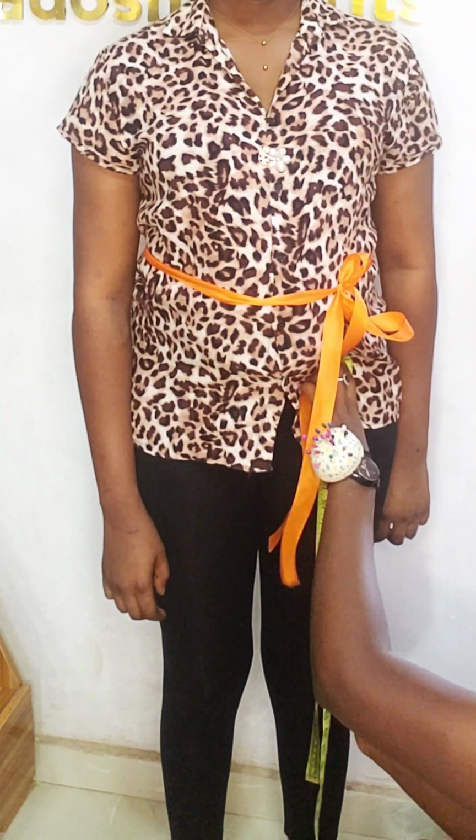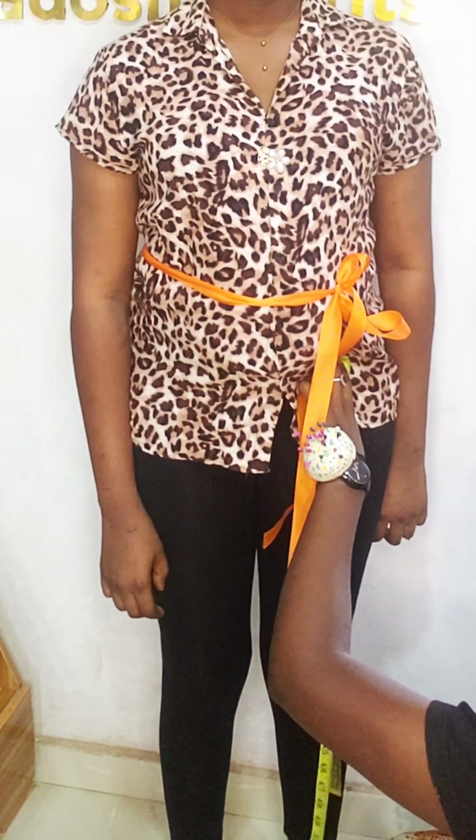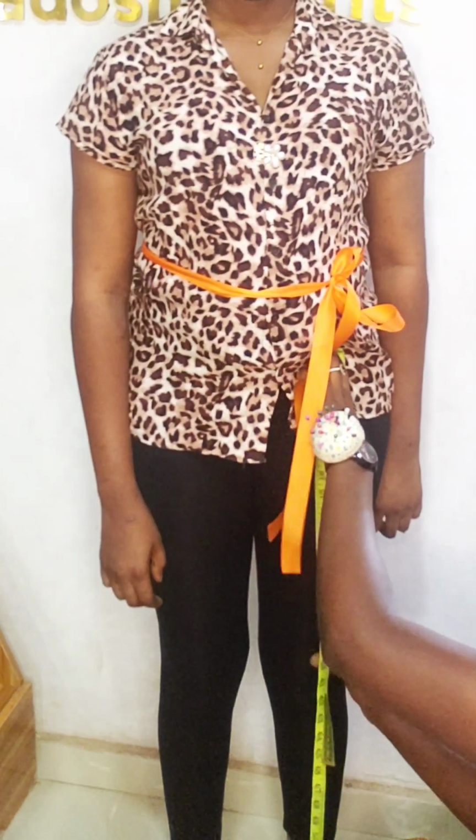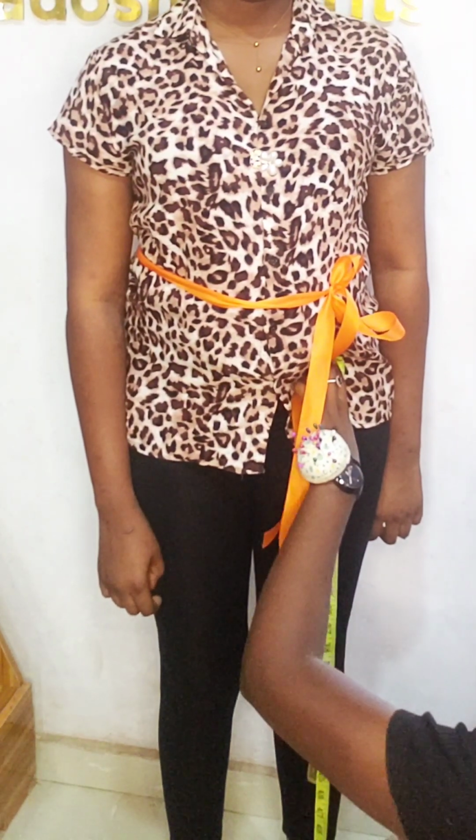The knee point is 40. That's where the knee starts from. The beginning of the knee is 40. You just have to be sure. Press where their knee starts from. Ours is 40. I won't be using 41, 40.